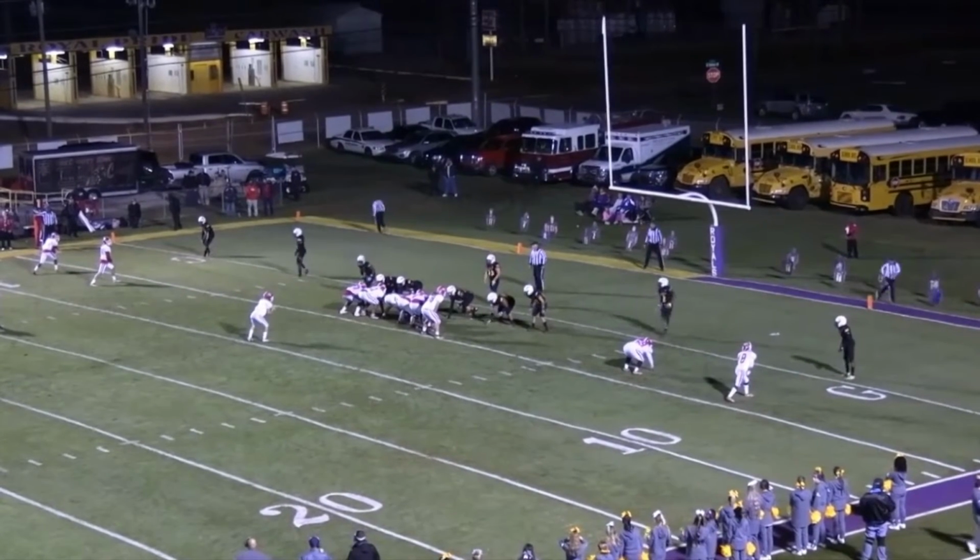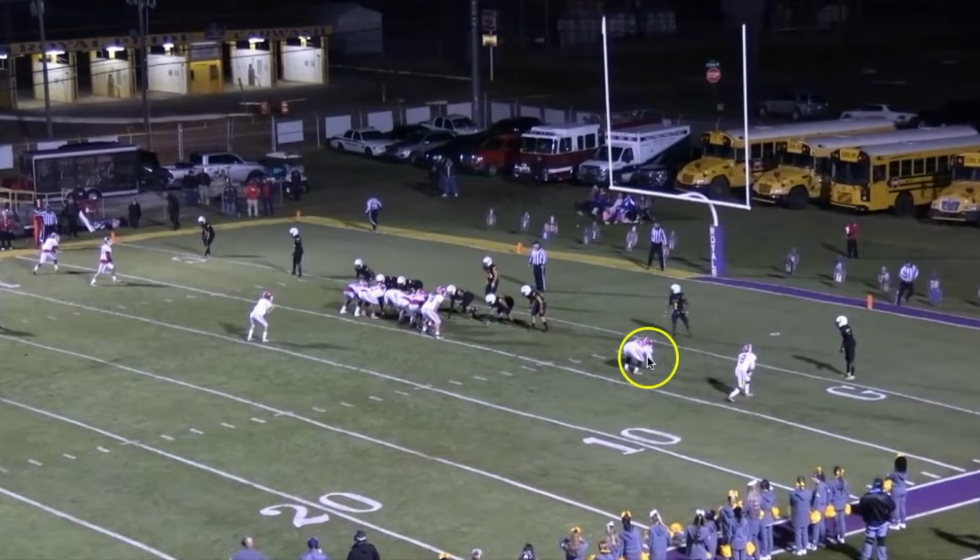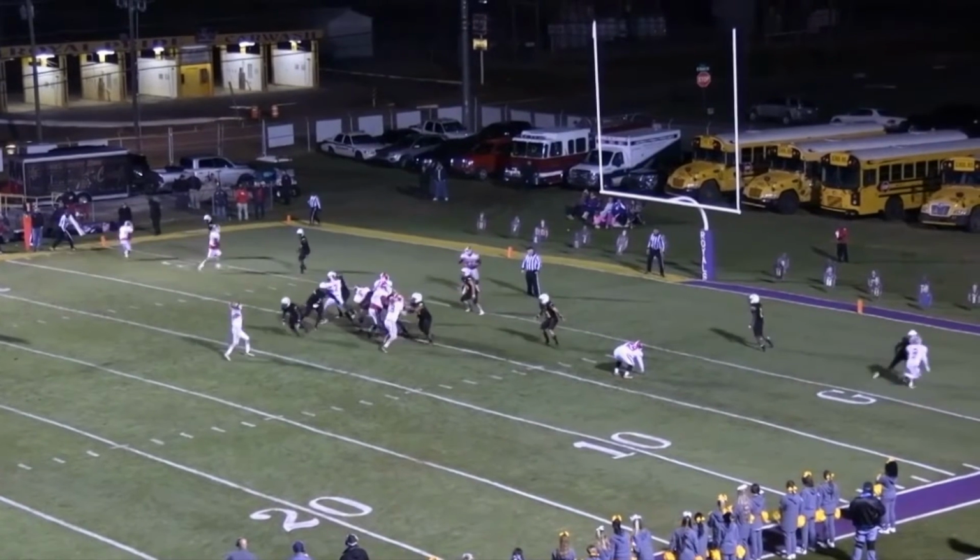Alright, so now we got 1, 2, still got the 7 on the line because these two are off. We got 1, 2, so you still got your 4. But the idea was to make him eligible by the shift, which is exactly who they're going to throw to.